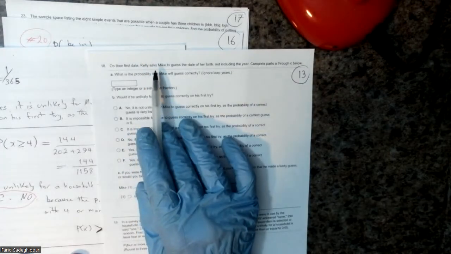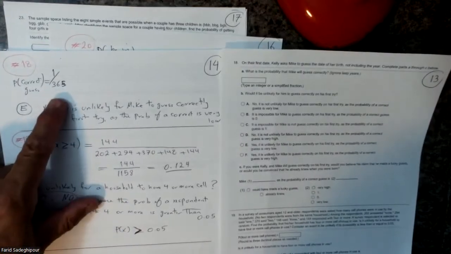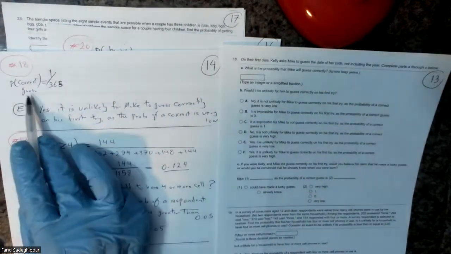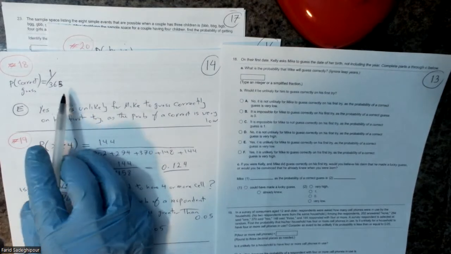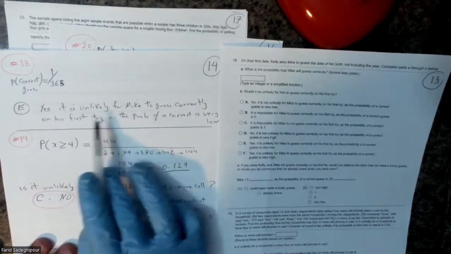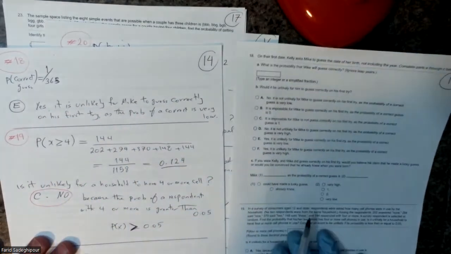On the first day, Kelly asked Mike to guess her date of birth. What is the chance? He has to guess it, so it has to be 1 out of 365. So you see the probability of a correct guess is extremely small for Mike to come up with a correct guess. It is unlikely for Mike to guess correctly on his first try.